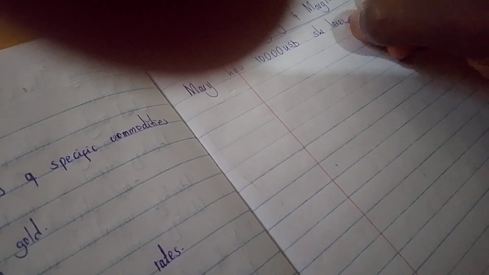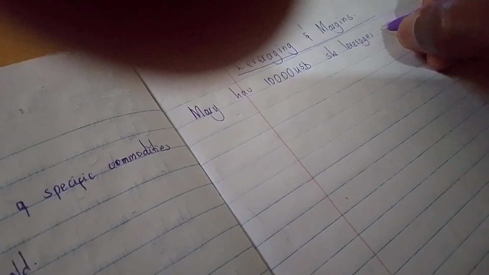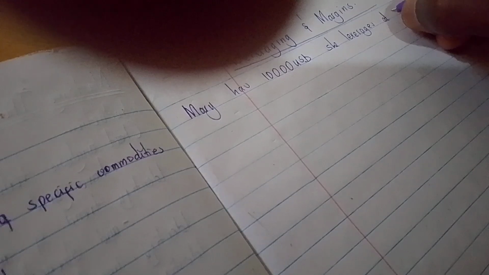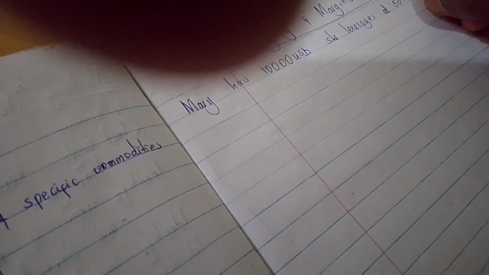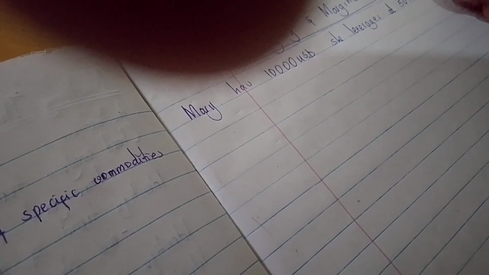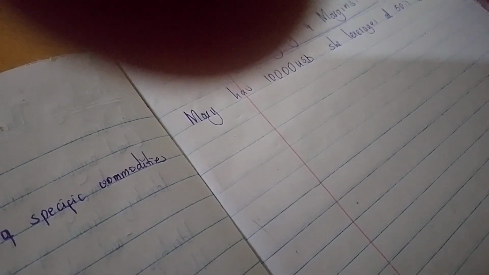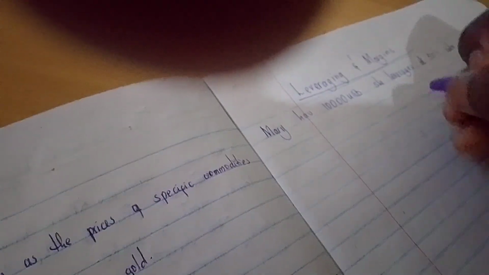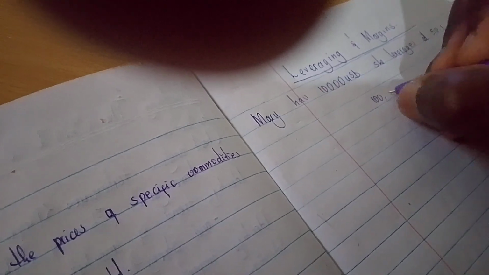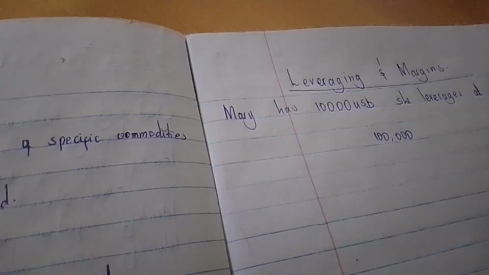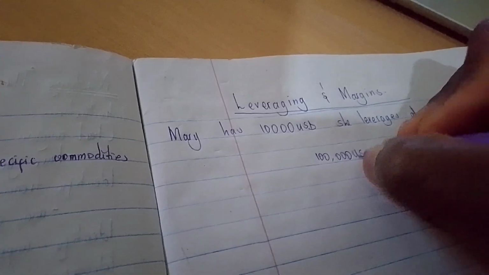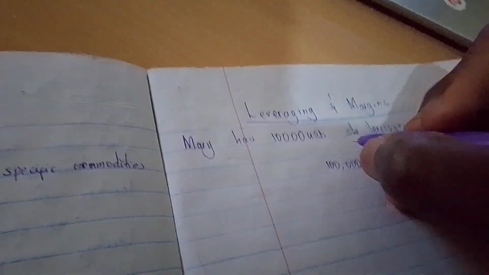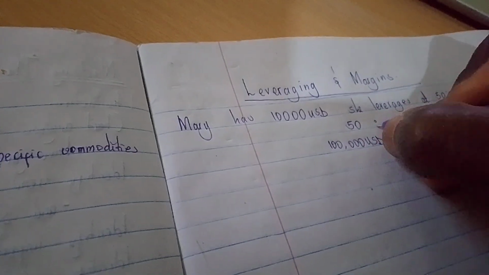She leverages at a 50 to 1 ratio for a standard lot. And as before, we had seen that a standard lot is 100,000 units of the base currency, which in our case here is the USD. So 100,000 USD. So she's leveraging at a ratio of 50 to 1.